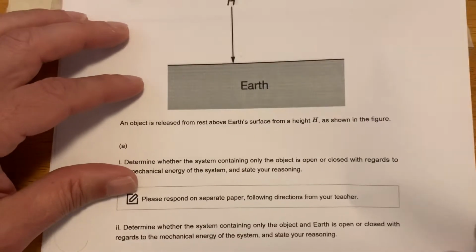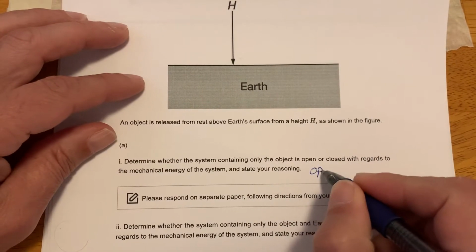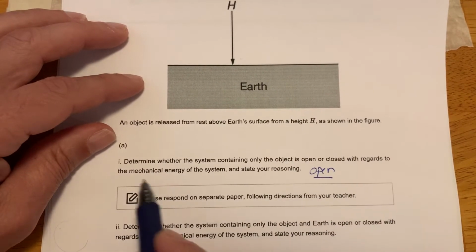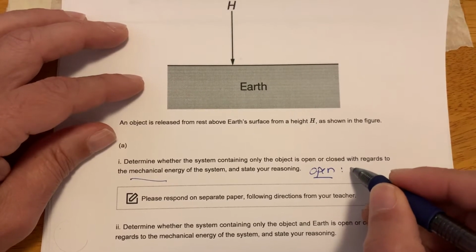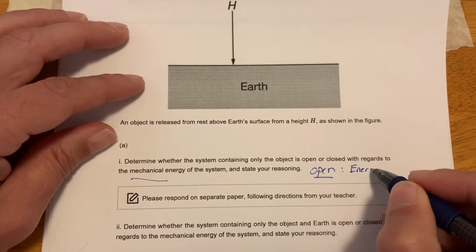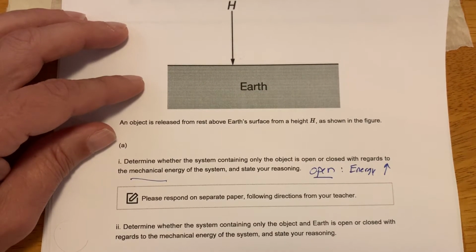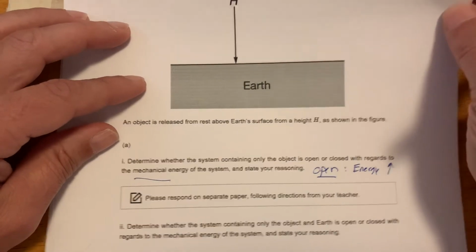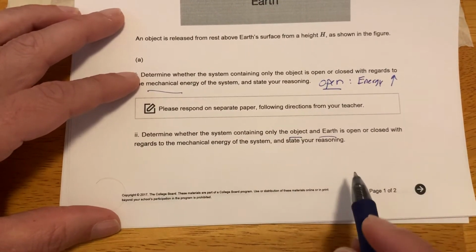So, is the object open or closed? Well, for just an object, it is most definitely open. Why is that? Because the mechanical energy of the system is going to increase. So let's just say the energy of my system increases. Open, right? It's going to fall to the earth. It has 0 energy, and before it hits the ground, it has kinetic energy. Energy is going into the system. Okay, that's that one.